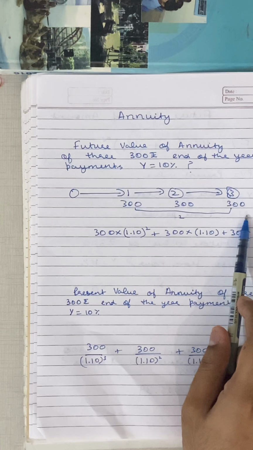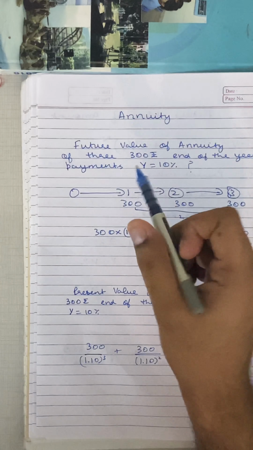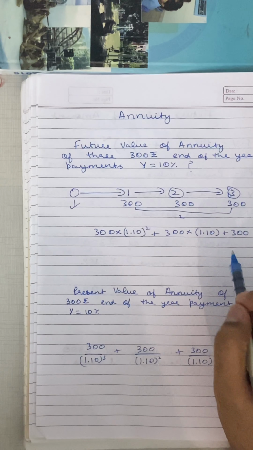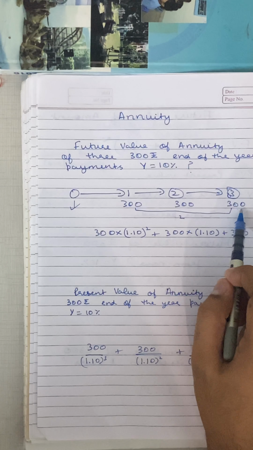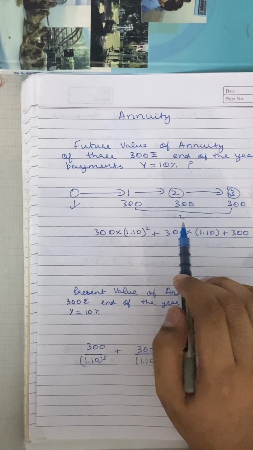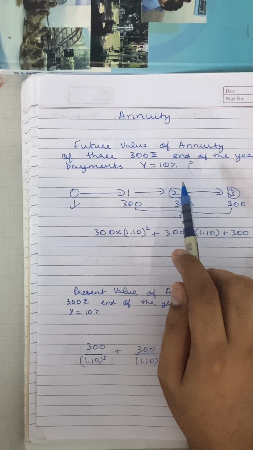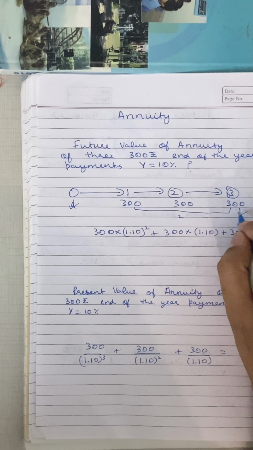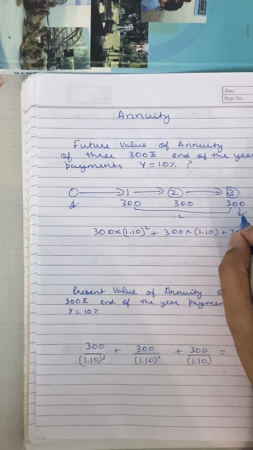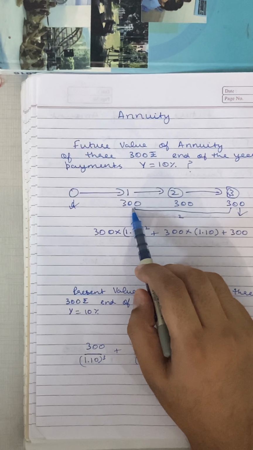The first payment is 300, and we have to calculate the future value at this period.